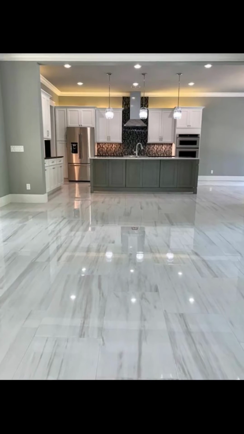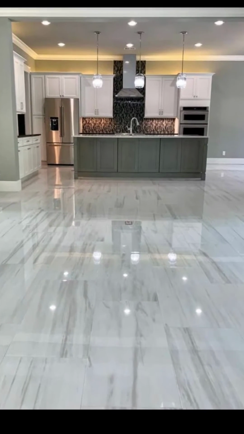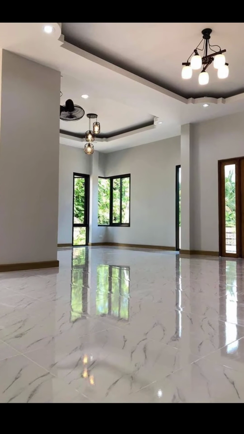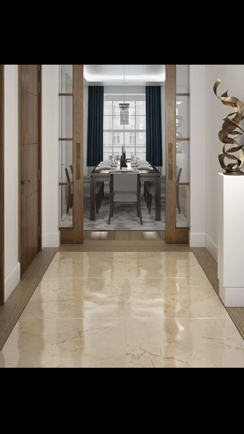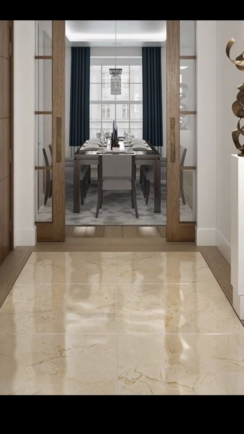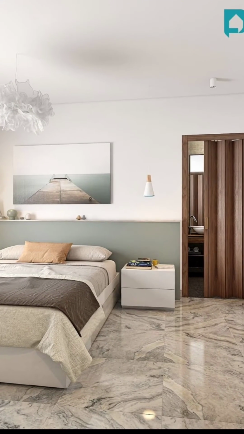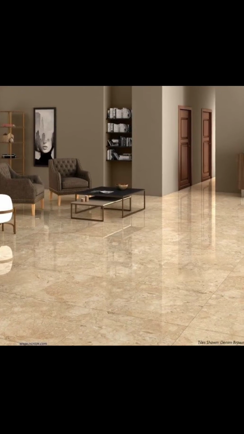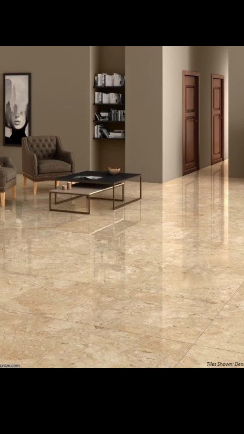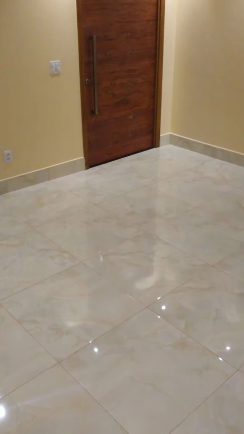Number 2. Assess the size of the room. Take into account the size of the room when selecting floor tiles. Larger tiles can create an illusion of space in smaller rooms, while smaller tiles can work well in larger rooms, providing a more intricate and detailed look.